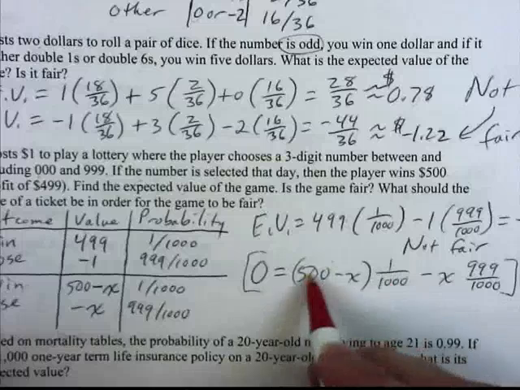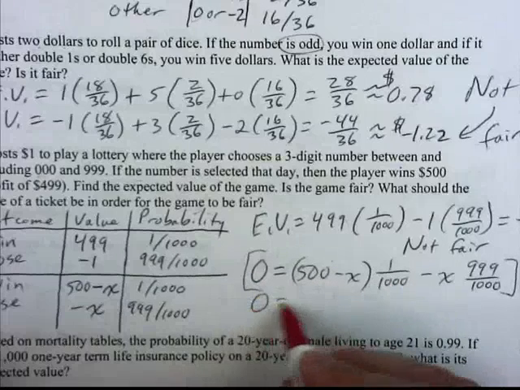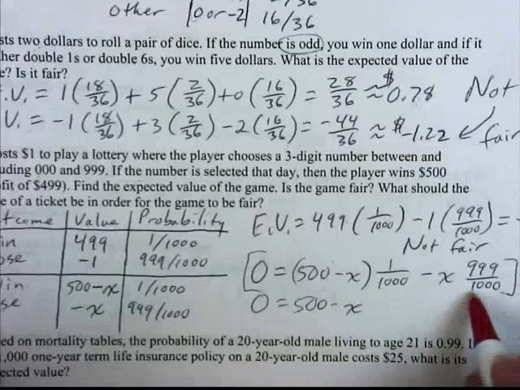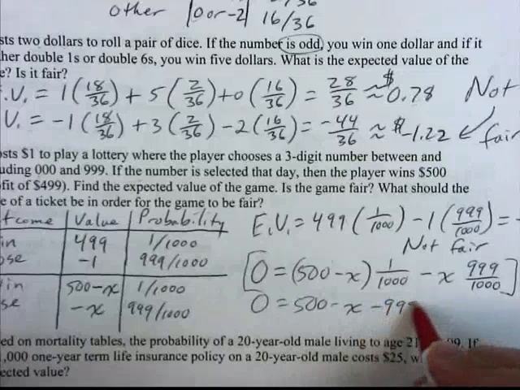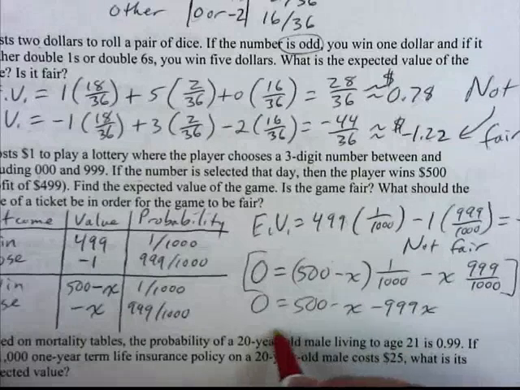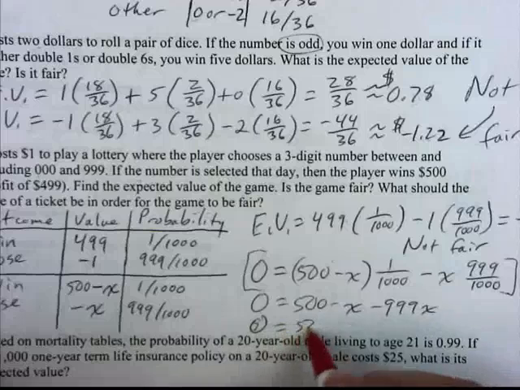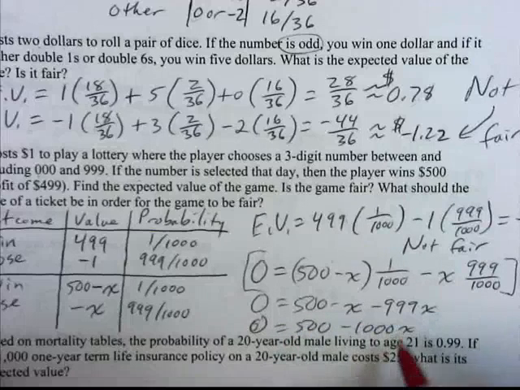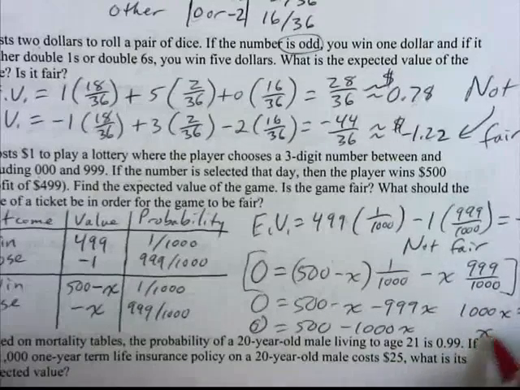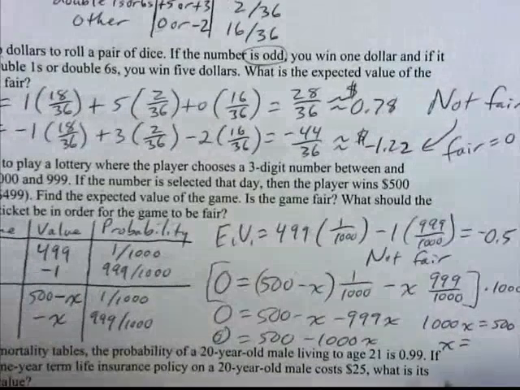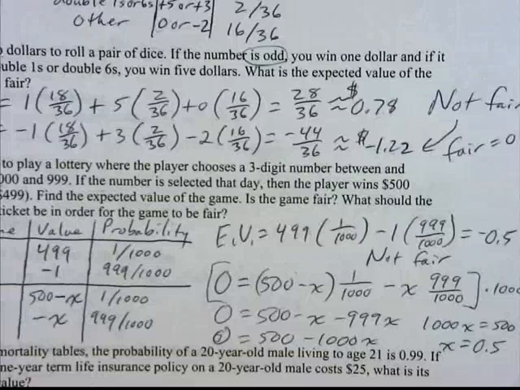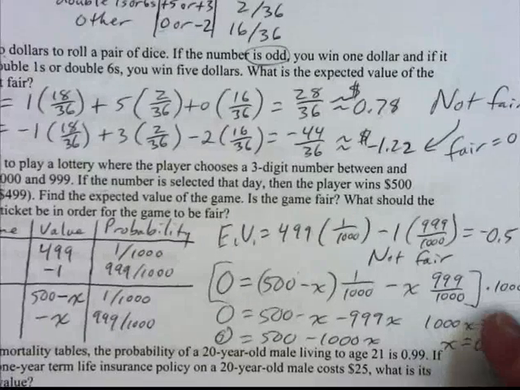And that's going to give me 1 times 500 minus x. 0 times 1,000 is 0. 1 times 500 minus x gives me 500 minus x. And then the 1,000 here will cancel with that, so it'll give me minus 999x. So minus x and minus 999x would give us minus 1,000x. So I'll add 1,000x to both sides. I'll get 1,000x equals 500. Divide both sides by 1,000, and I get x is equal to 0.5, or 50 cents, which is kind of what we thought through up here. All right, so we can figure out how to make the game fair as well.